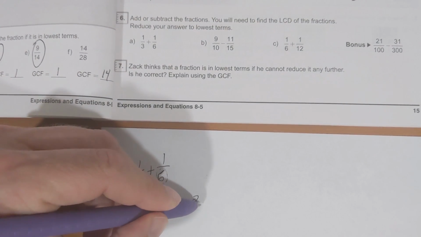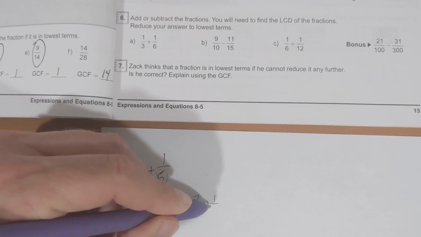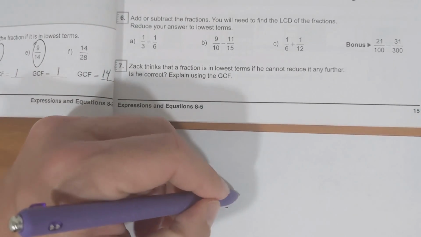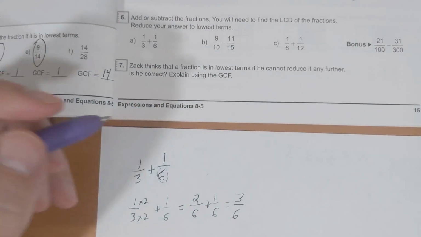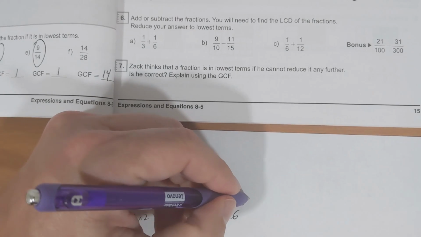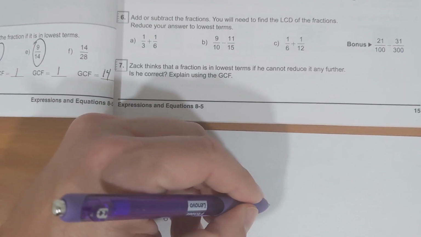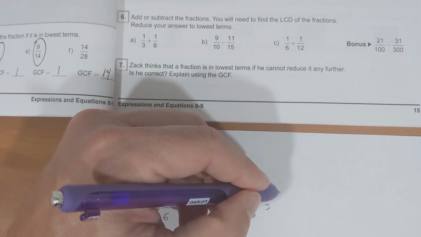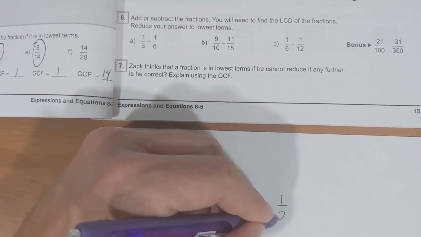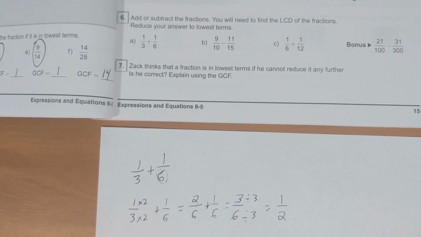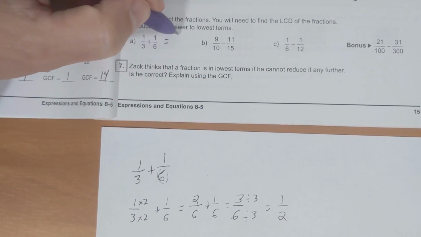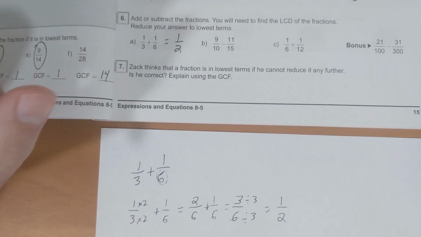So that's going to be 2 over 6 plus 1 over 6. That's going to equal 3 over 6. Now I can reduce this, so I'm going to divide both top and bottom by 3, and that's going to give me 1 over 2. So my answer for this is 1 over 2.